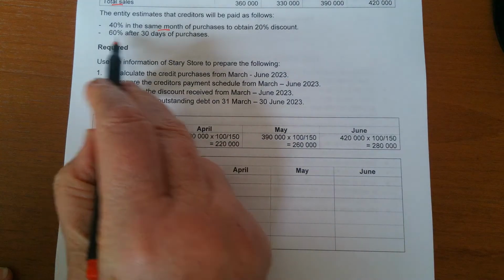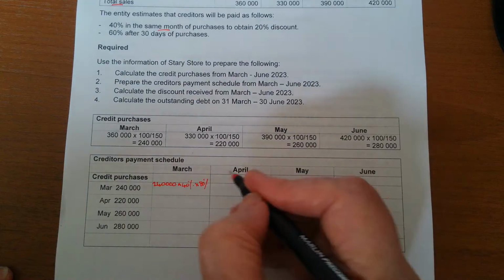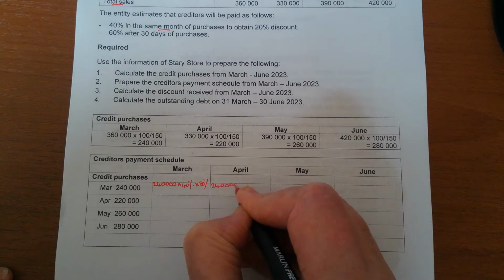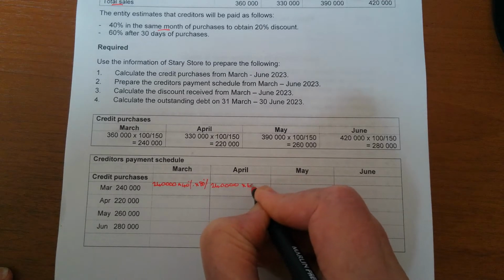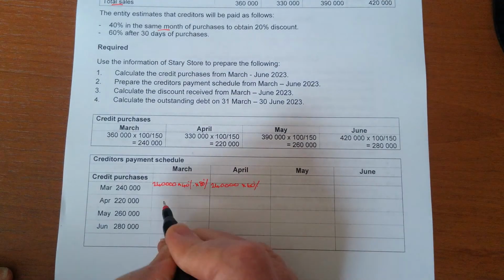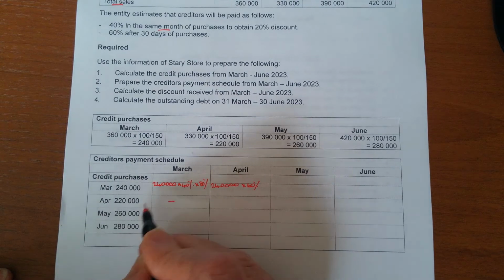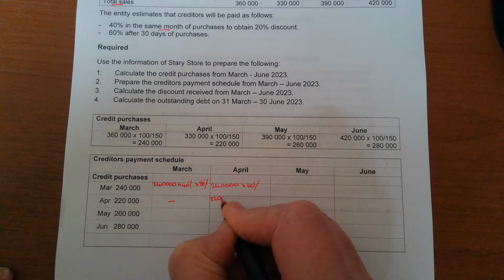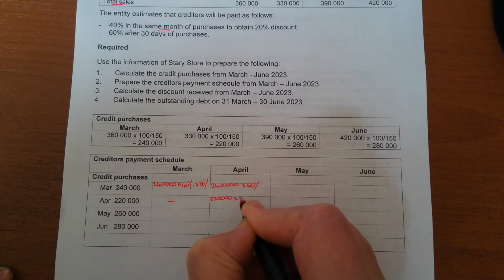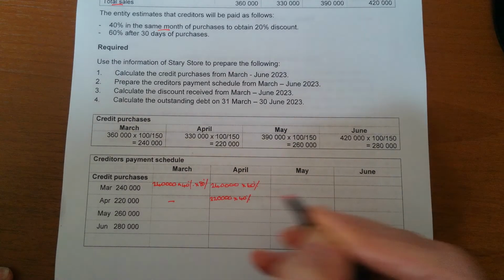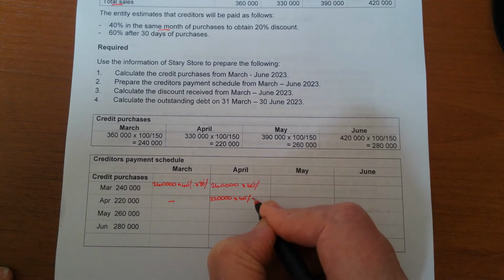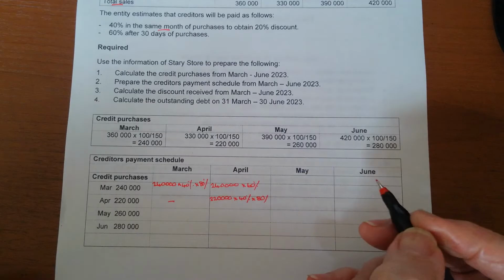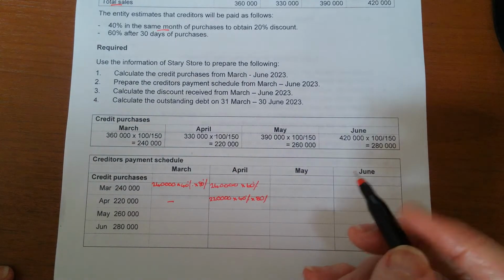Then the next month we will pay 60%, so it will be 240,000 times 60%. In April we will pay the 220,000 again, times the 40% to determine how much we will pay. We receive 20% discount on this amount that we pay, so it means it is 80%.